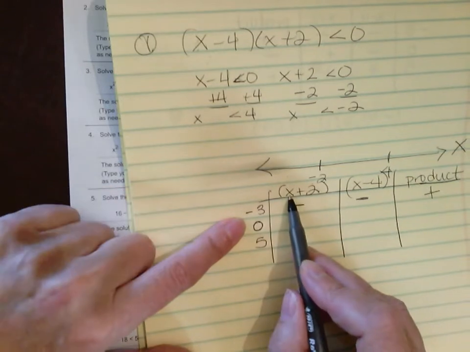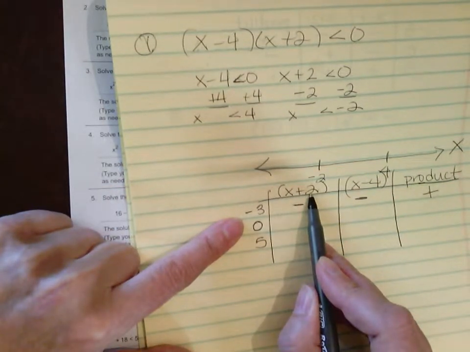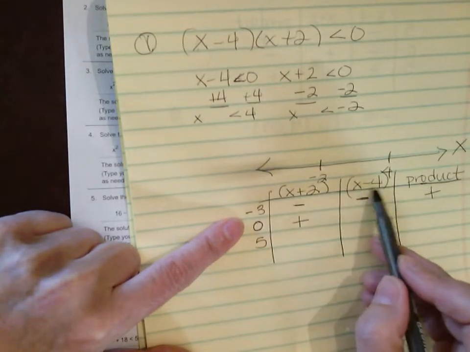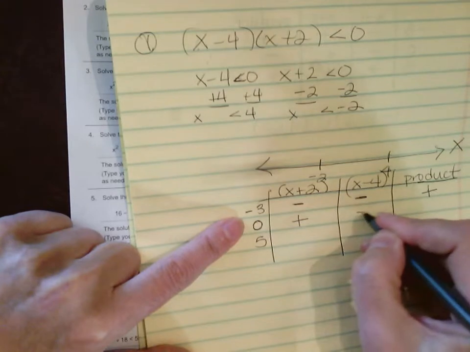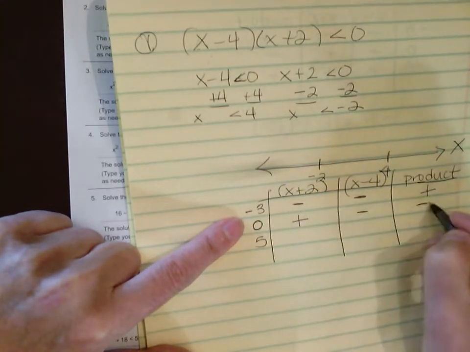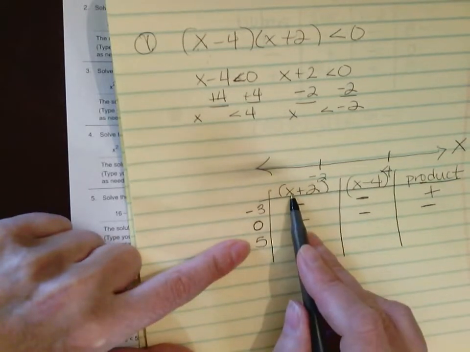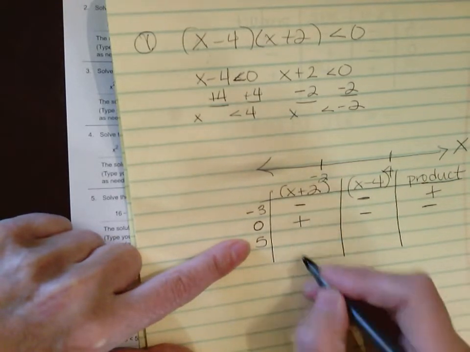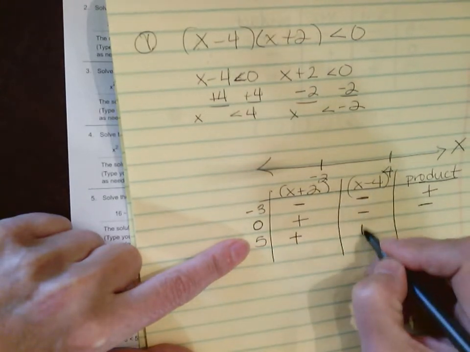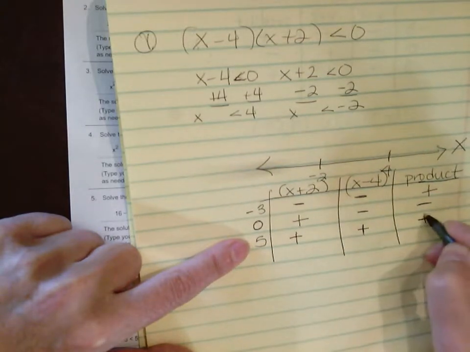Let's do the same thing with the 0 and the 5. If I plug a 0 in here, I'll have 0 plus 2, so that's positive. 0 minus 4, well, that's negative. And if you multiply these together, a positive times a negative is a negative. And then do the last one. If I plug a 5 in here, 5 plus 2 is 7, so that's positive. 5 minus 4 is 1, so that's also positive. And if I multiply two positives together, I get a positive.